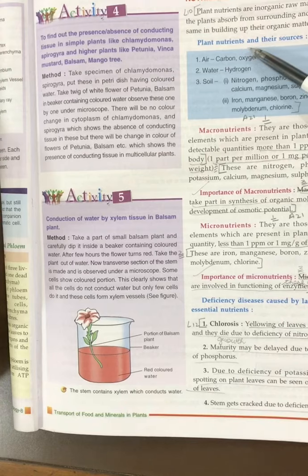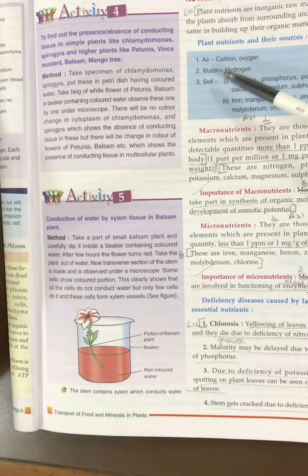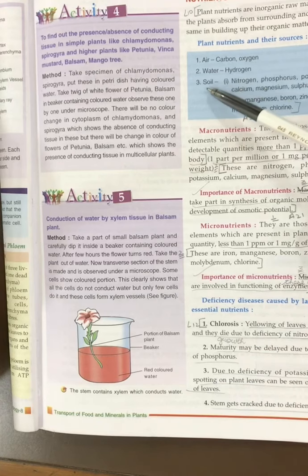Now, plant nutrients and their sources. From where do these plants get their nutrients? From air they get carbon and oxygen. From water they get hydrogen. From soil they get nitrogen, phosphorus, potassium, calcium, magnesium, sulfur. And even from soil they get iron, manganese, boron, zinc, copper, molybdenum, chlorine.